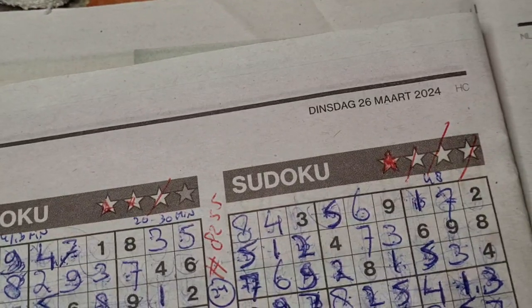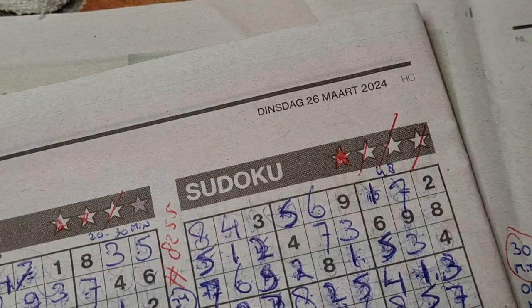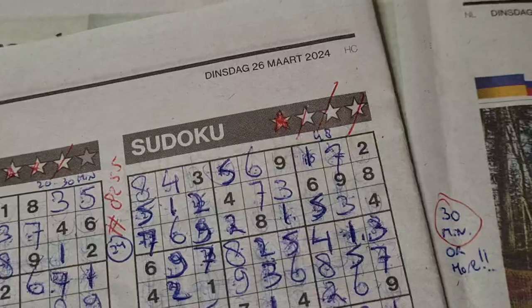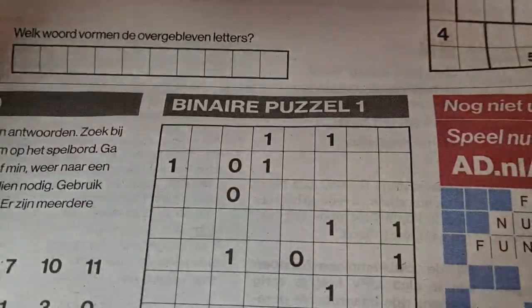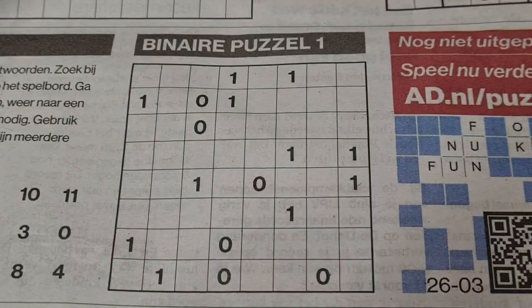The third puzzle in this edition of today's newspaper on Tuesday, March the 26th, 2024. And I've already solved two puzzles, the 3 stars and the 4 stars Sudoku. So two puzzles remain: the binary puzzle and the jigsaw Sudoku. Okay, let me continue with the binary puzzle.